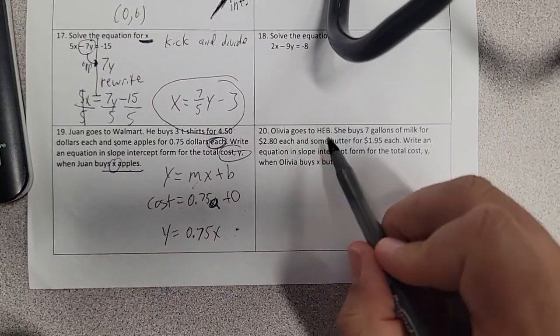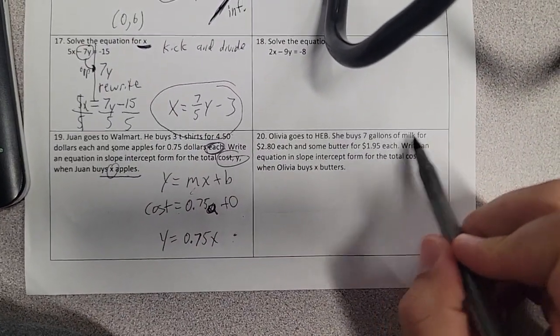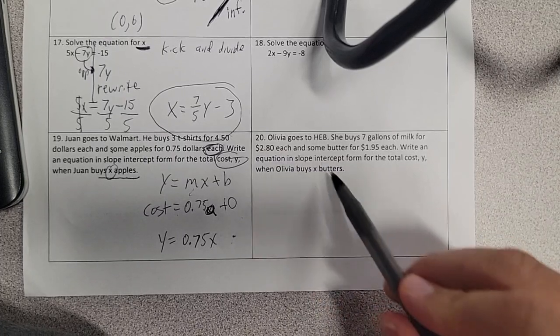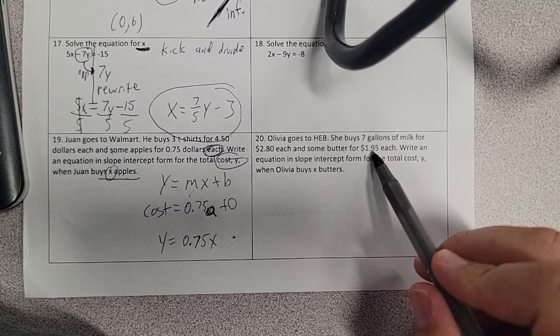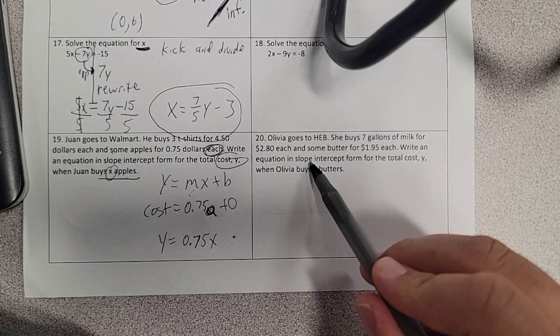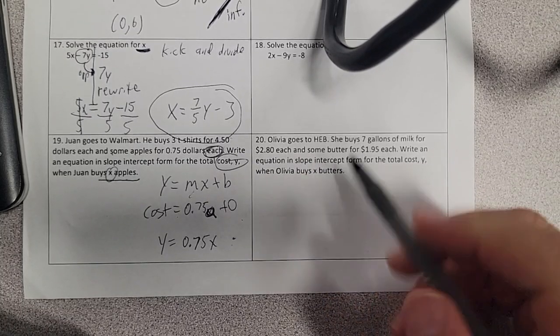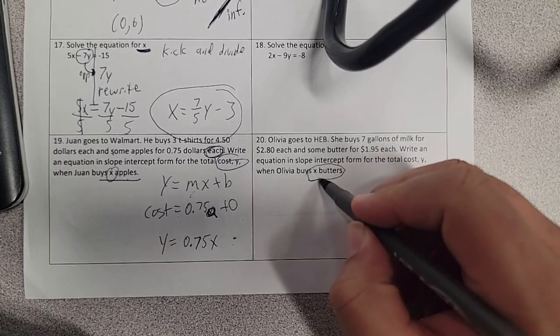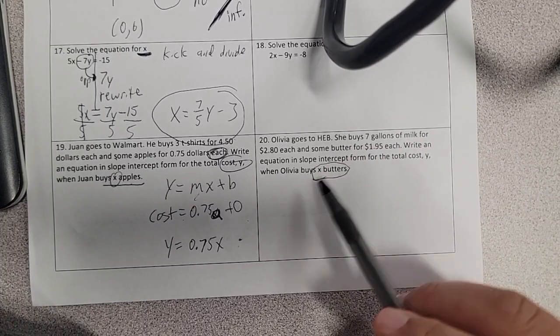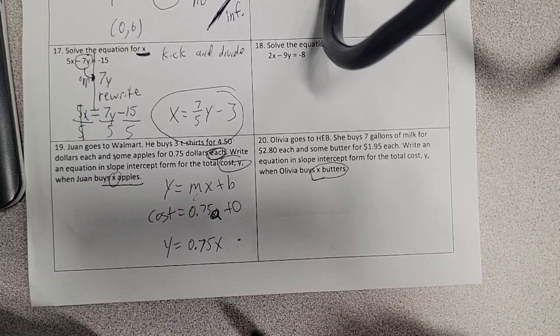All right. So like Olivia goes to H-E-B. She buys 7 gallons of milk for $2.80 each and some butter for $1.95 each. Write an equation in slope-intercept form for the total cost when Olivia buys x butters. So see, they're only asking for butters. So your milk information is extra. Anything that has to do with the milk is extra.